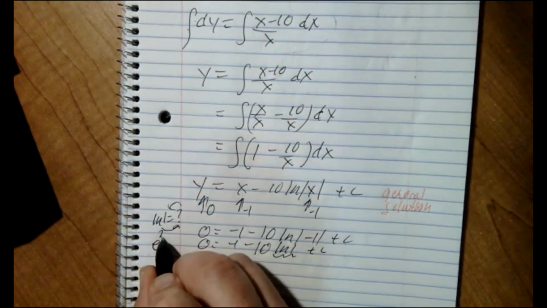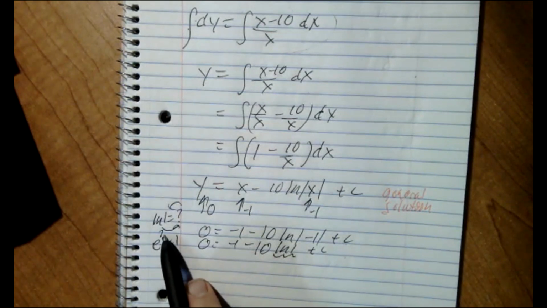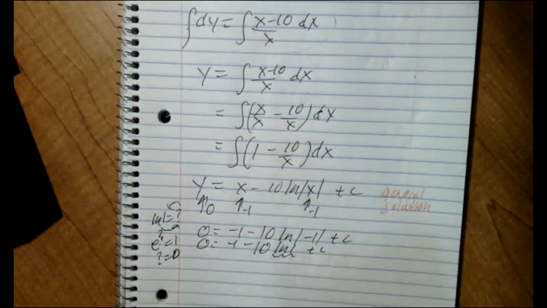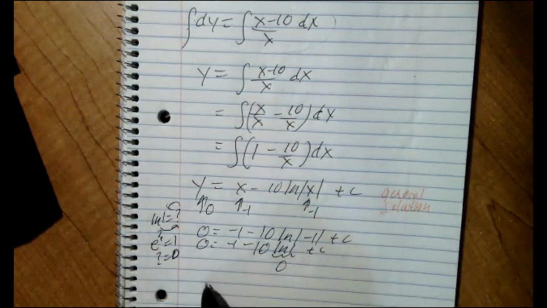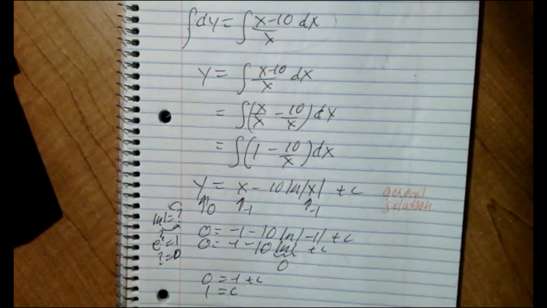Remember what natural log means. It means e raised to some power gets me to 1. Well, the only way you could take just about any number and raise it to a power and get 1 is if that power were 0, right? Something raised to 0 power is by definition 1. So basically that means this is 0. So this goes away. So 0 would equal -1 plus c, or basically c is 1, right? When you move the 1 over.